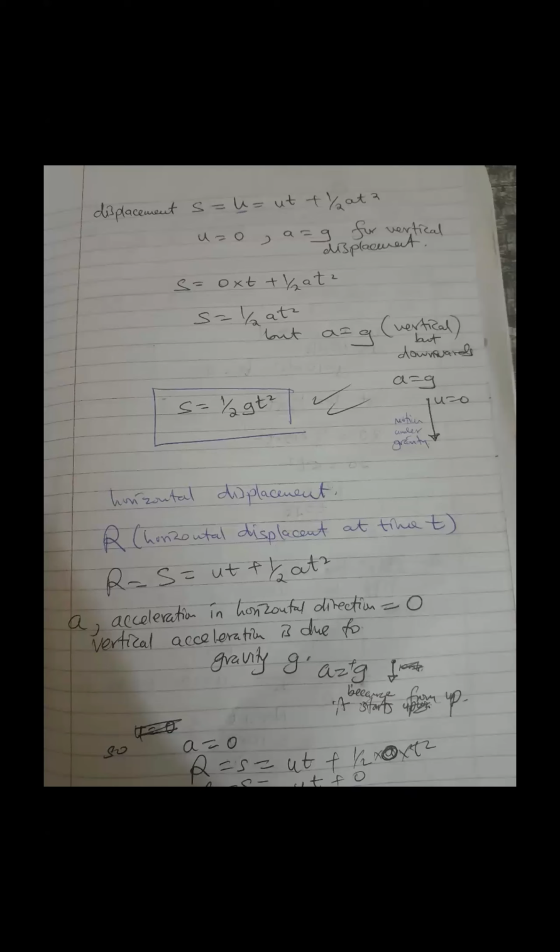So my answer is, before the answer, we are substituting S is equal to half GT squared, and we have S to be 20, which is equal to half multiplied by 10 multiplied by T squared.